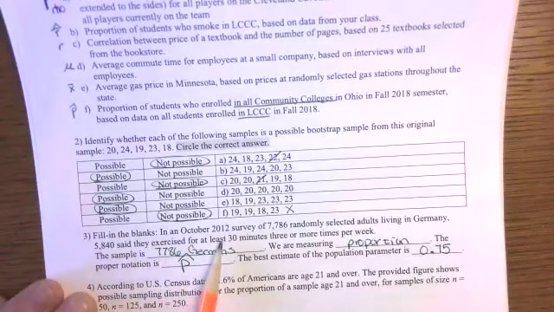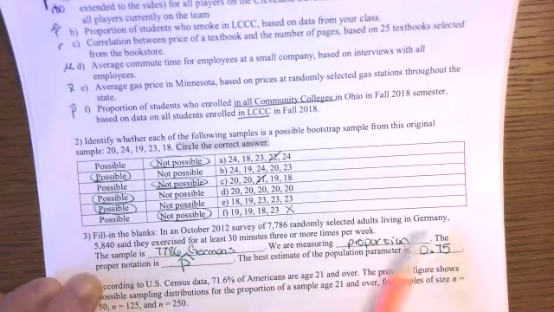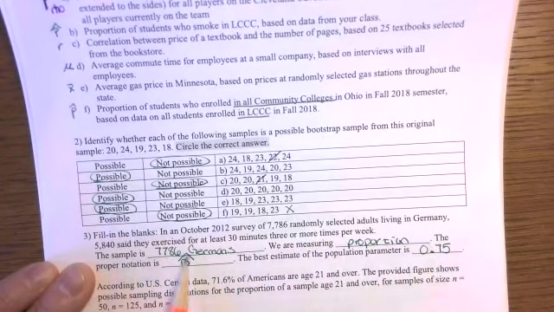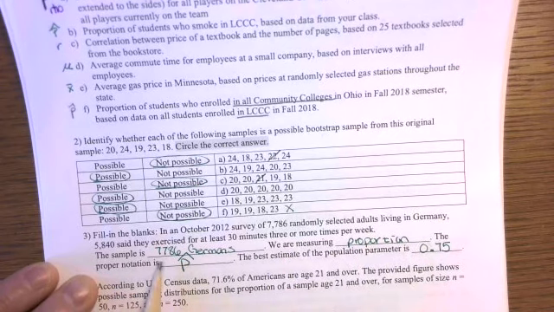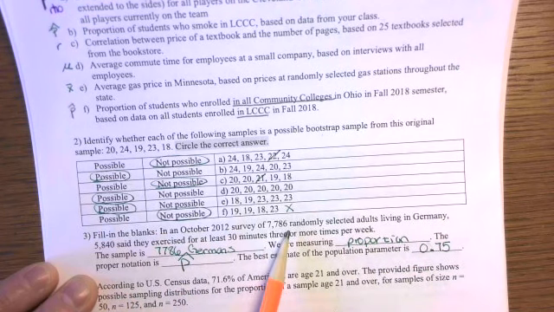Fill in the blank. In October 2012, a survey of 7,786 randomly selected adults living in Germany, 5,840 said they exercised for at least 30 minutes, 3 or more times per week. The sample is 7,786 adults living in Germany.